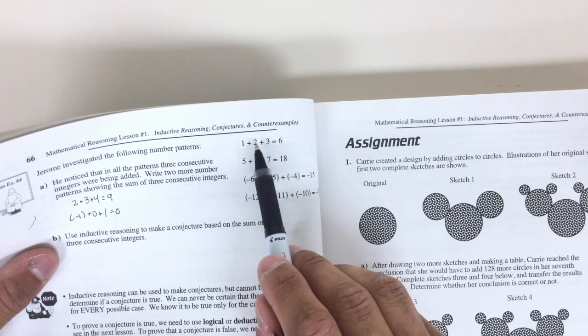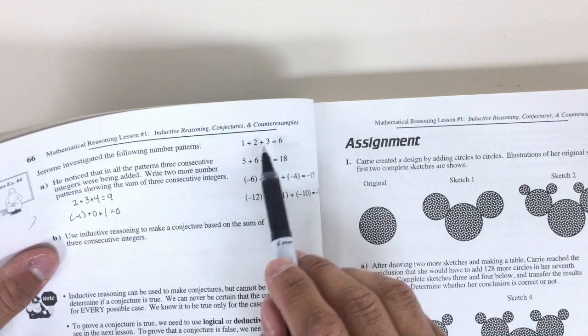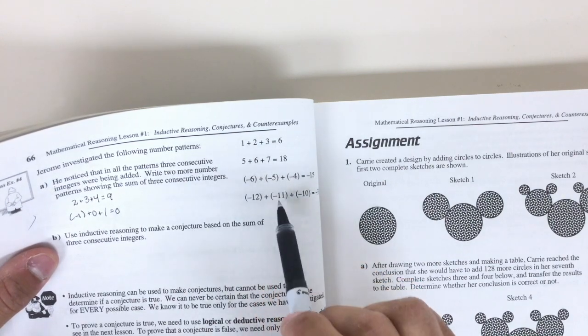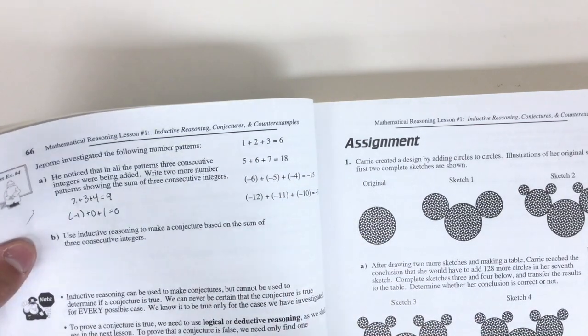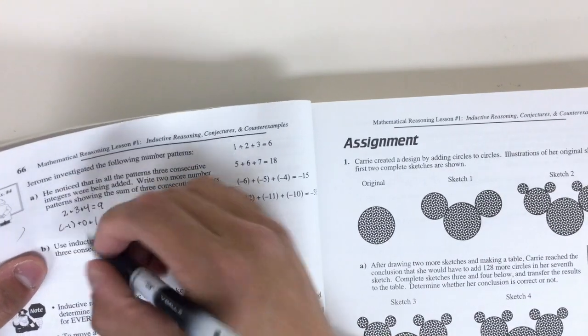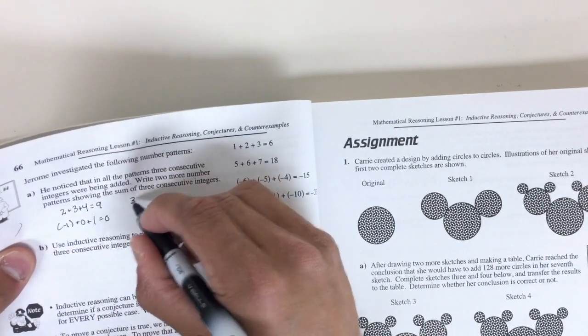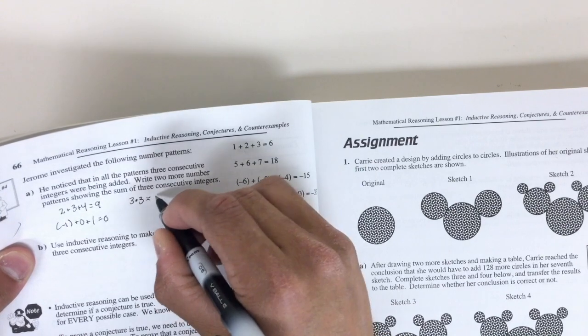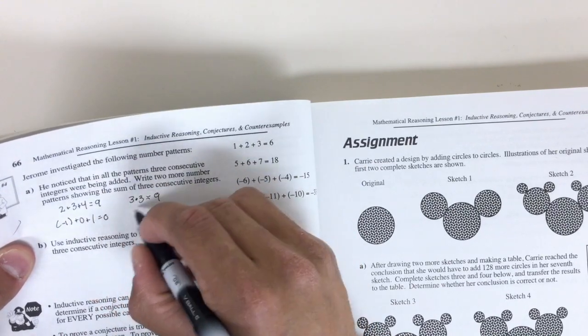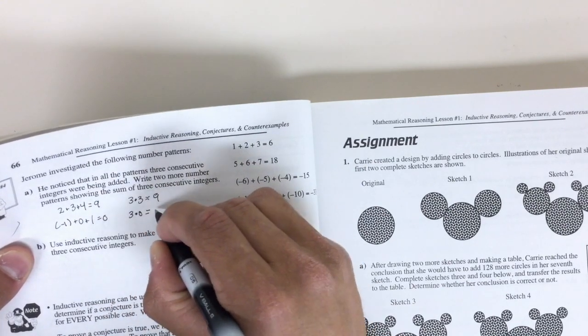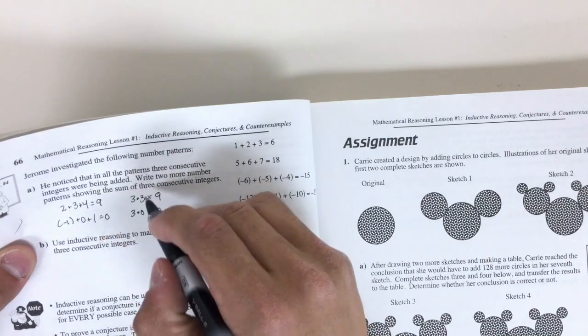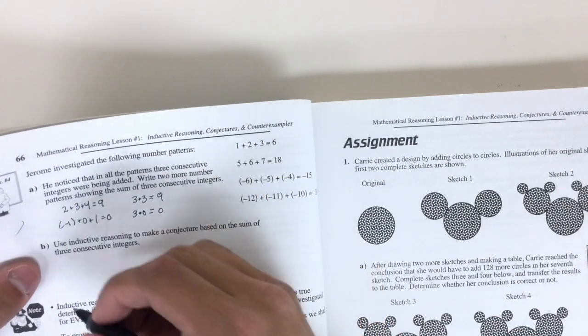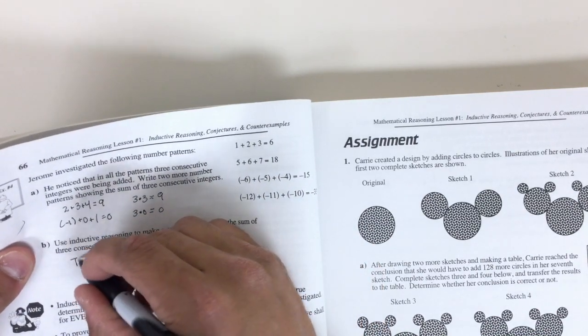But what you'll notice is if we multiply the middle number in each case by 3, we end up with the same value. So in this case as well, if we go 3 times 3, we end up with 9. If we go 3 times 0, we end up with 0, which is the same as the sum of the 3 consecutive numbers.